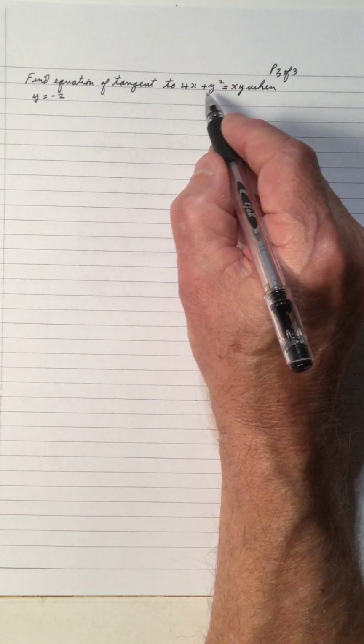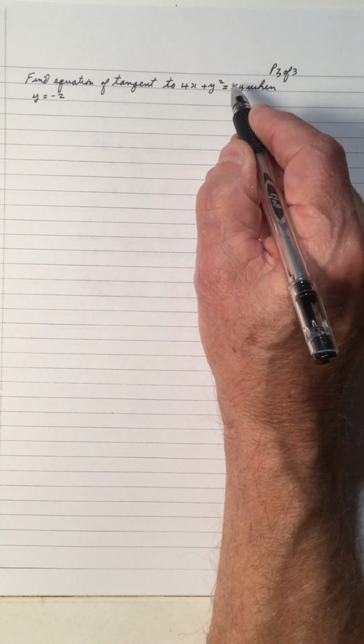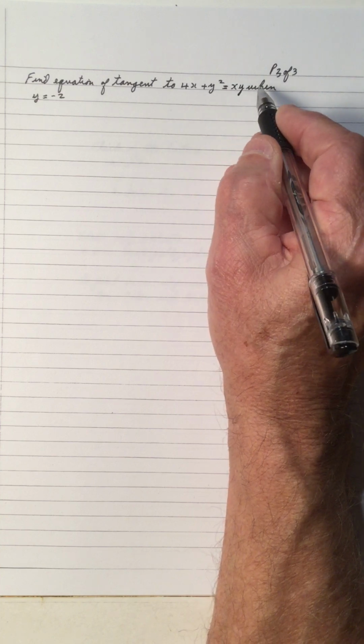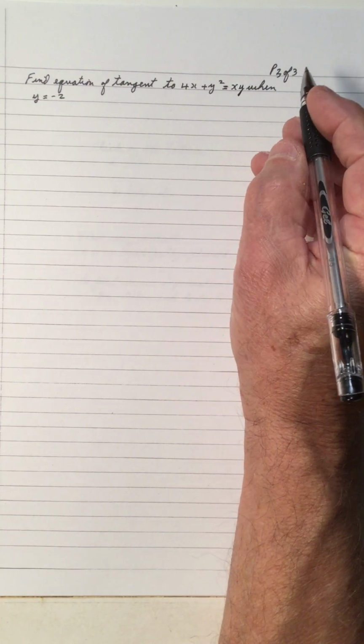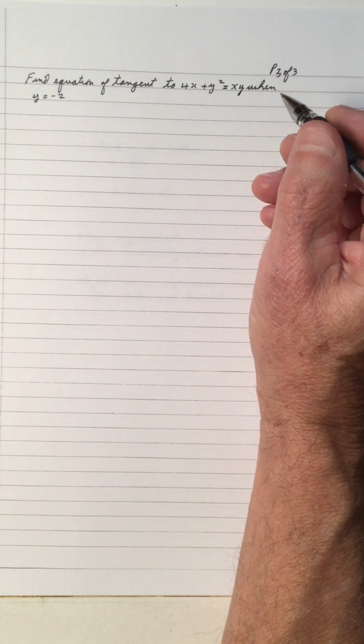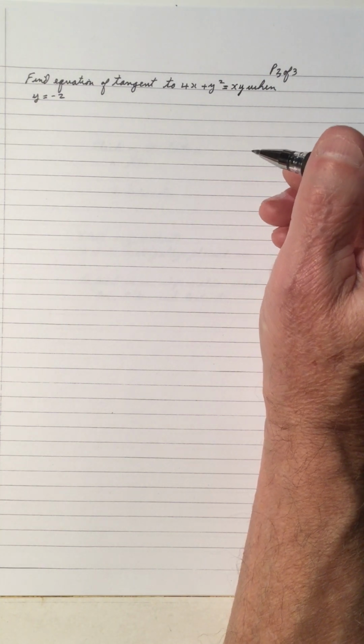Find the equation of the tangent to 4x plus y squared equals xy when y is negative 2. Again, we need to do the derivative in order to get the slope, and we need a point, but we don't have a point.